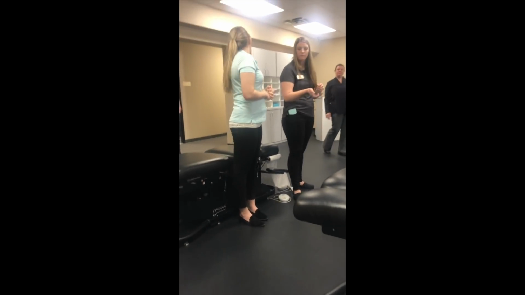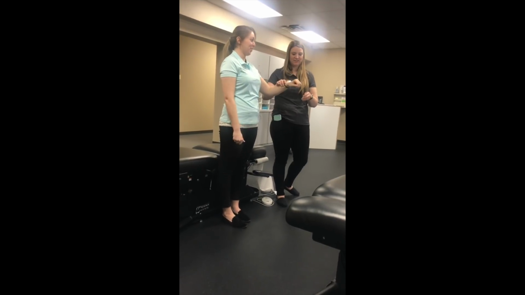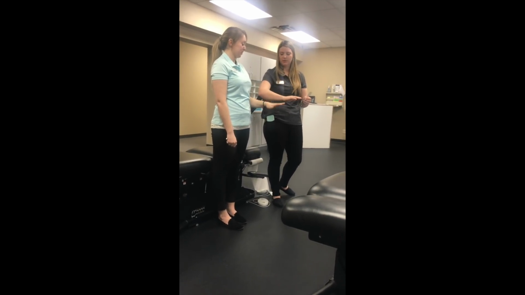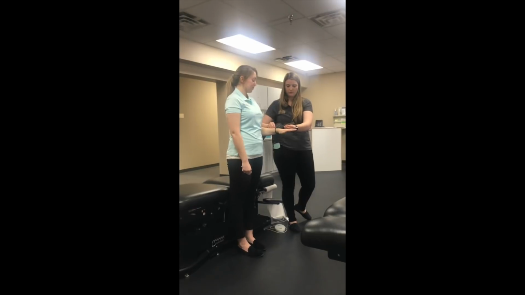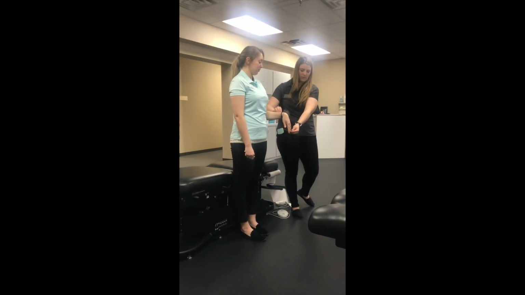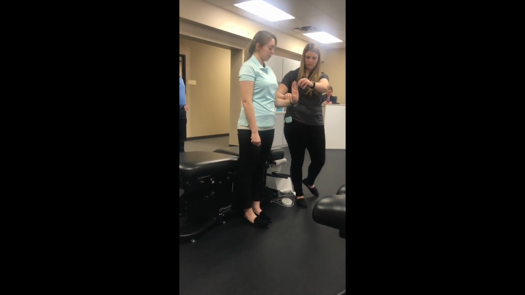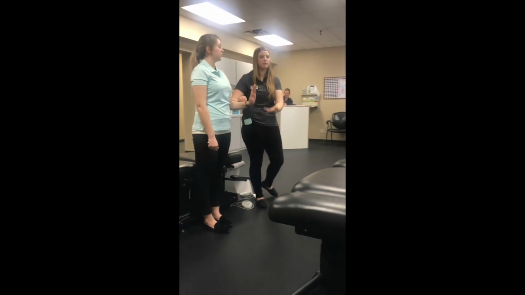Okay. Then we'll move on to wrist. Just here. And then from here we're going to do flexion. And then extension. Again at the joint space.